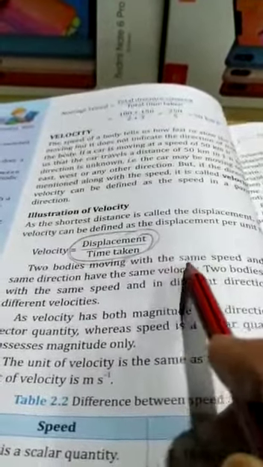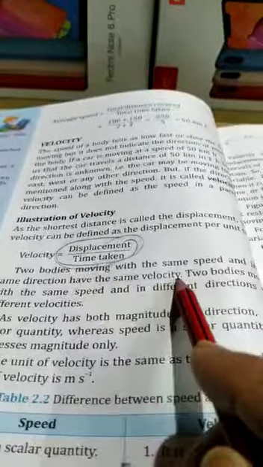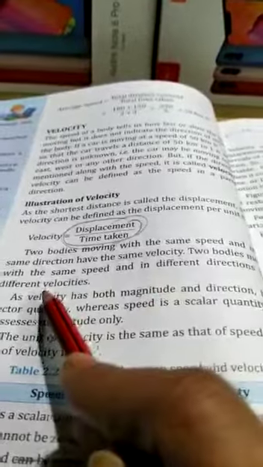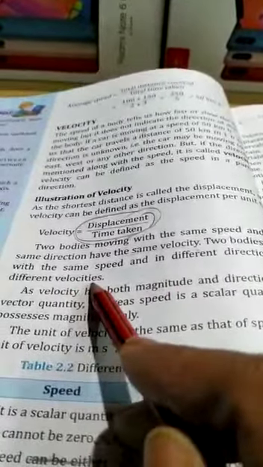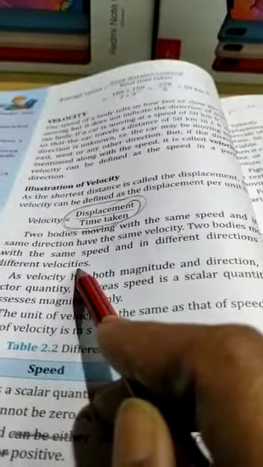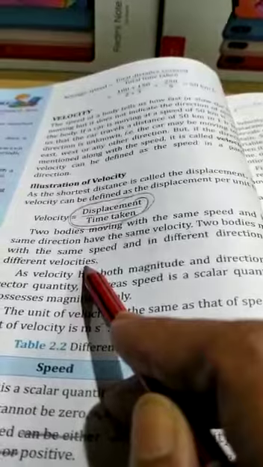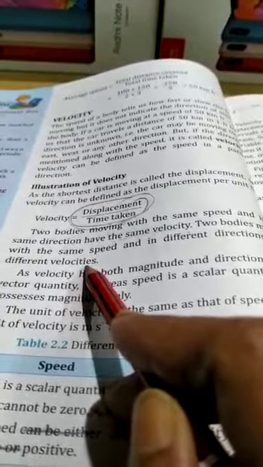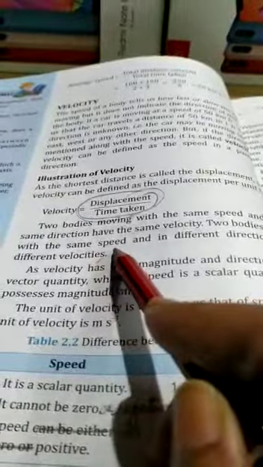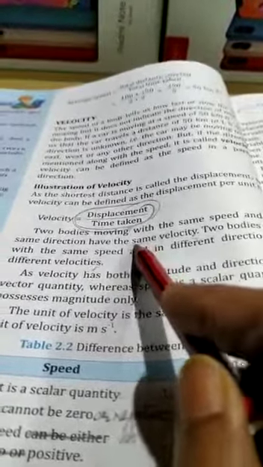Two bodies with same speed and same direction have the same velocity, and the two bodies with same speed in different direction have different velocity. So when the body is moving with same speed in same direction, suppose it is not changing its direction, it is moving in eastward direction and continues to move in east, then the body is said to have the same velocity.